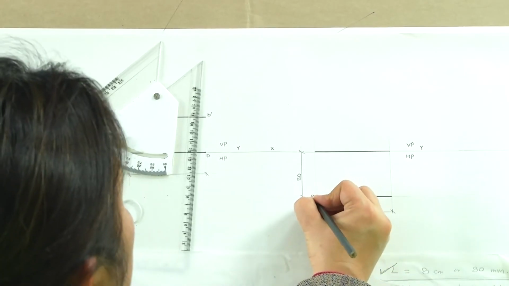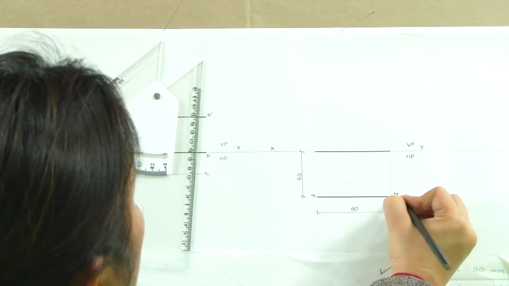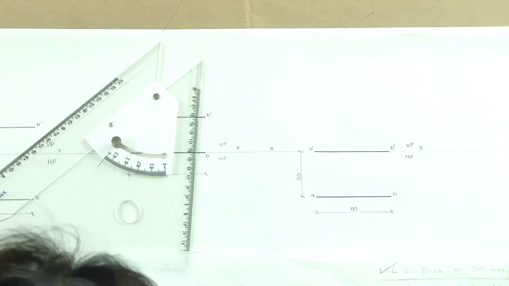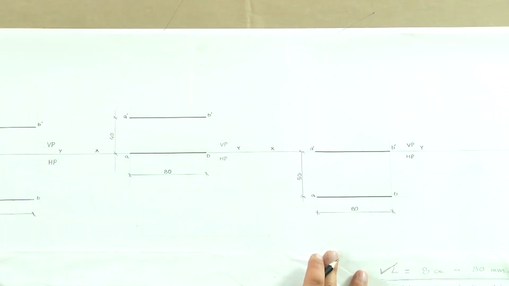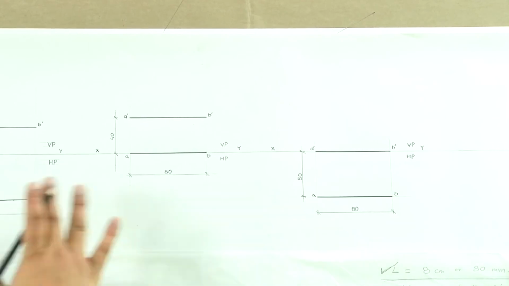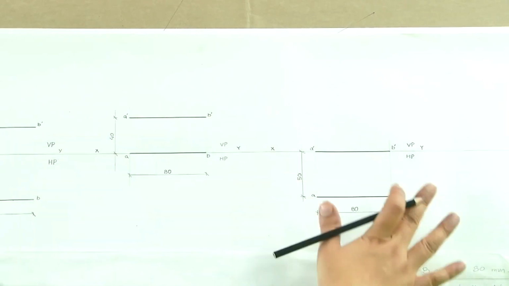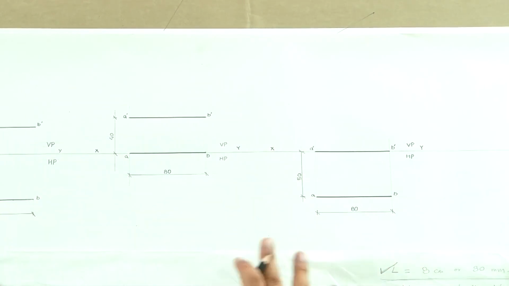This is the line in plan and this is the line in elevation. This is how we would see a line which is parallel to both the planes, but these three different set of conditions. So, this is what you will be seeing when the line is parallel to both the planes.